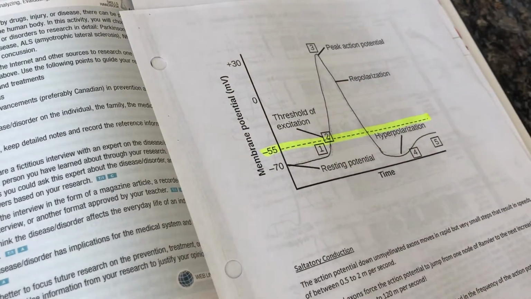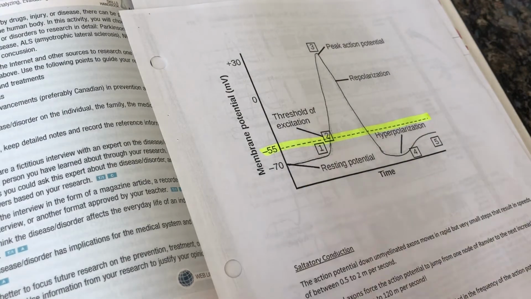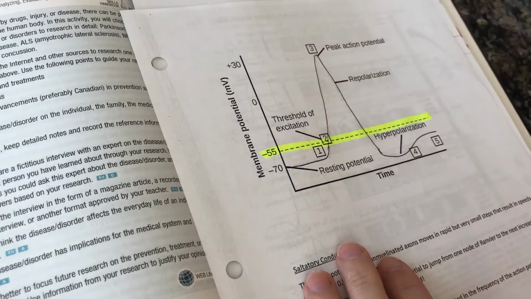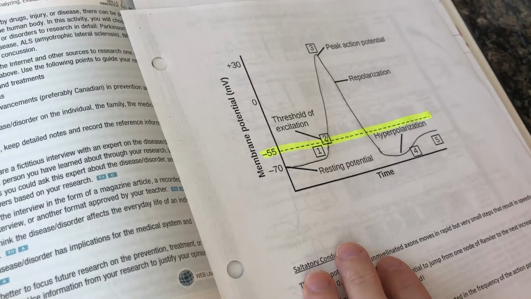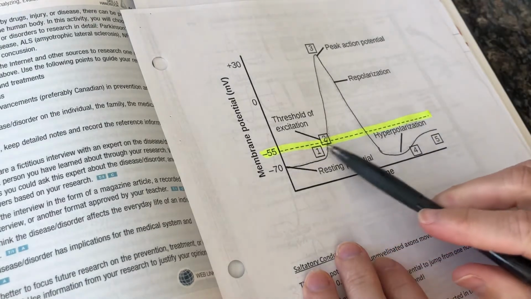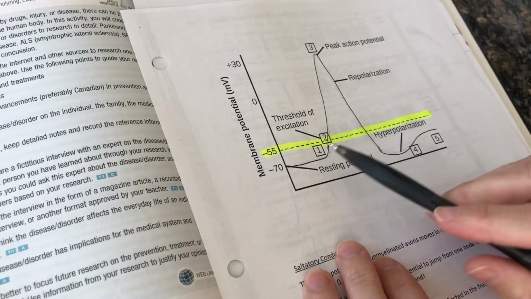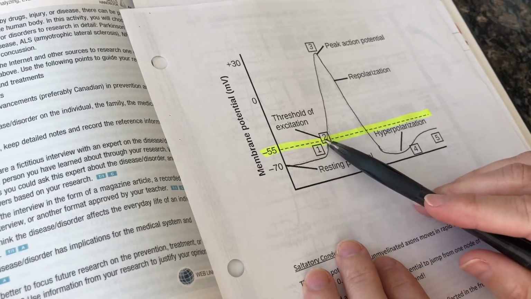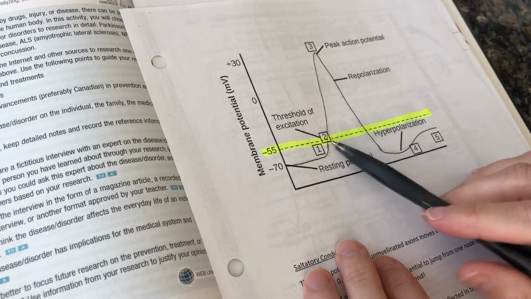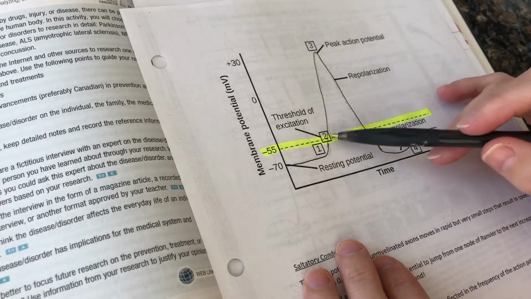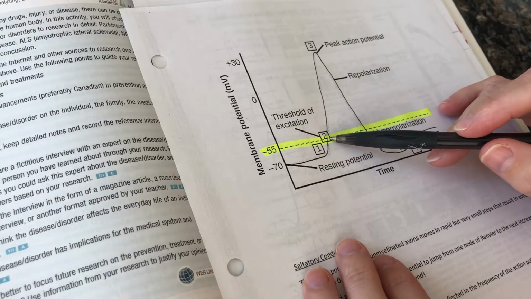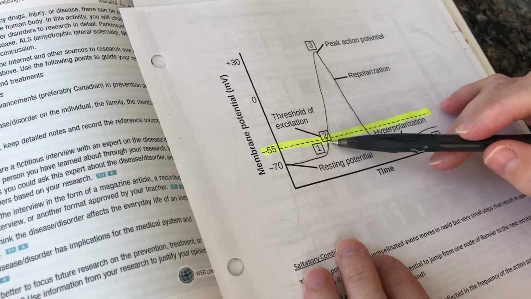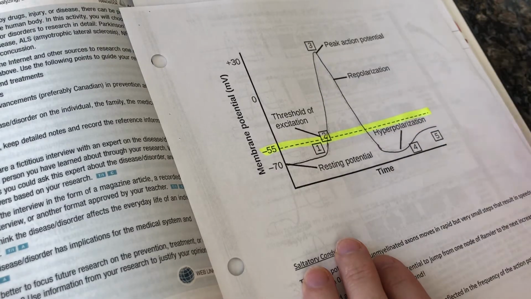So I just said minus 55 is an important number on this diagram. Sometimes you'll see it as minus 50, okay? Different neurons, different thresholds. But what we're seeing here is a little change in the membrane potential, going from minus 70 to minus 55. And at this point, for this neuron, we decide that the stimulus is very important and we're going to go forward with the action potential.